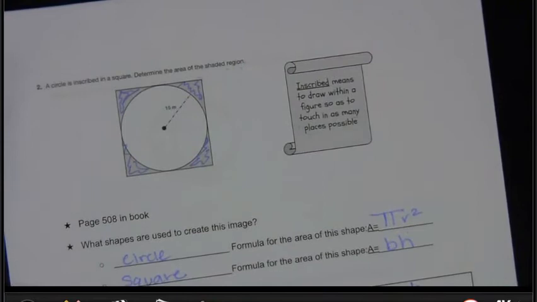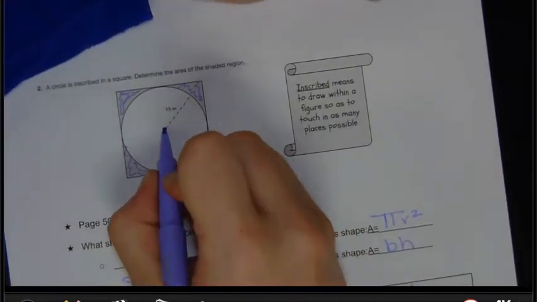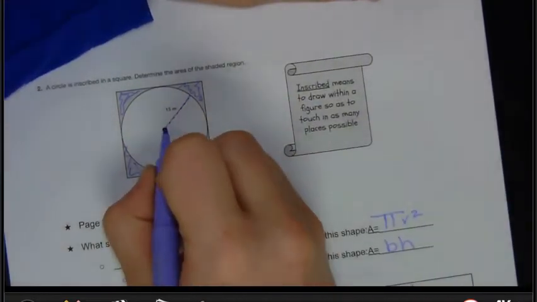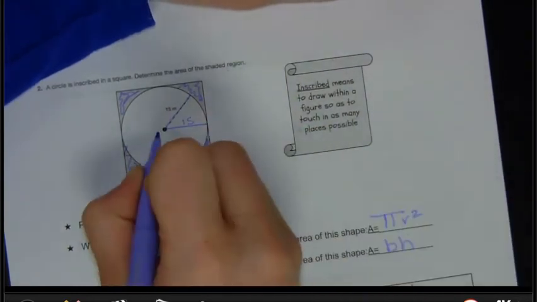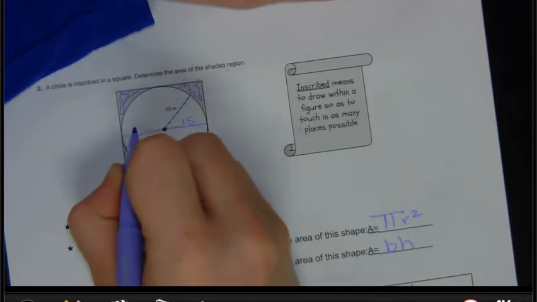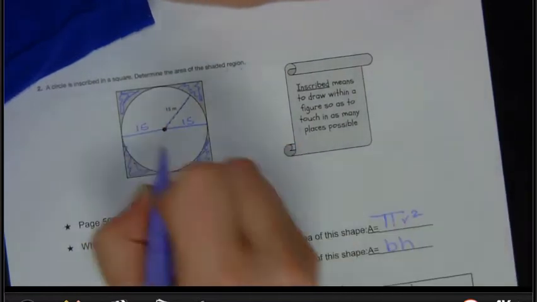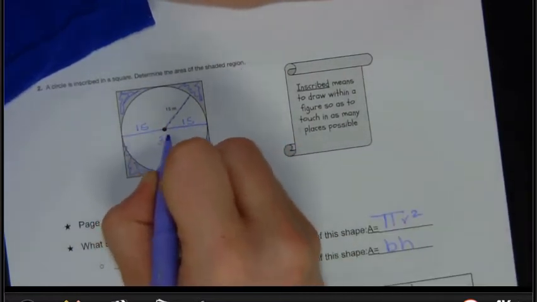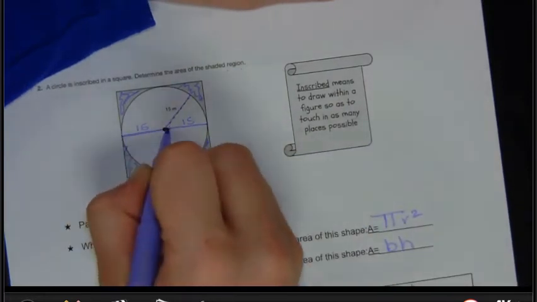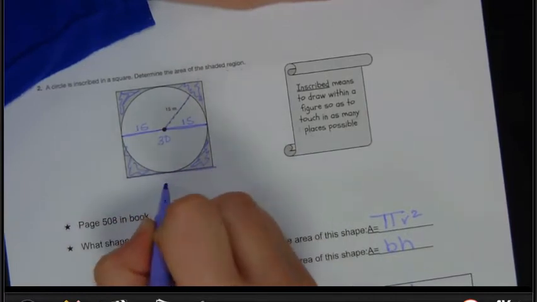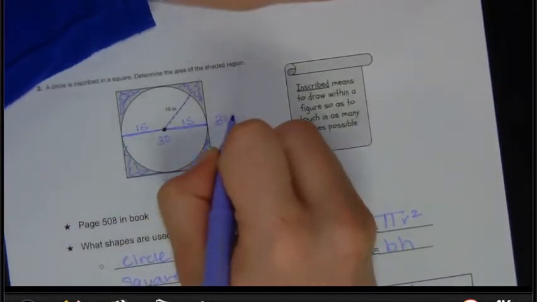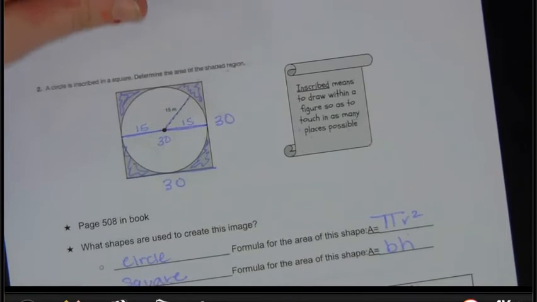And the other bit of information I need to know is my radius. Well, if my radius from here to here is 15, what is the distance from here to here? That's also 15, right? What about the distance from here to here? That's also 15. Well, what's my diameter? It's 30. And what do you notice about the length of my diameter? It's the same length of my square. So it's going to be 30 by 30. Okay, a square, all sides are equal.